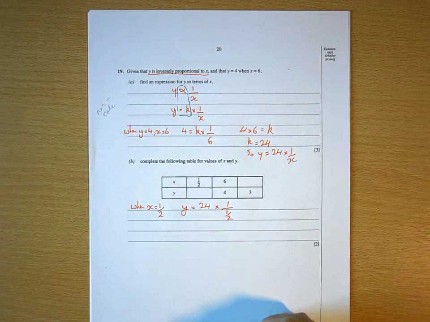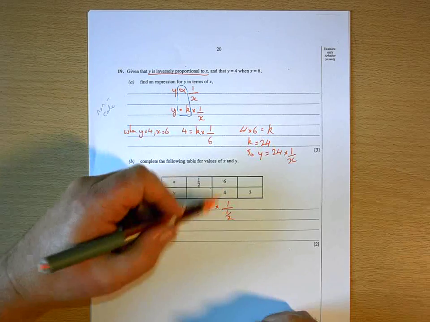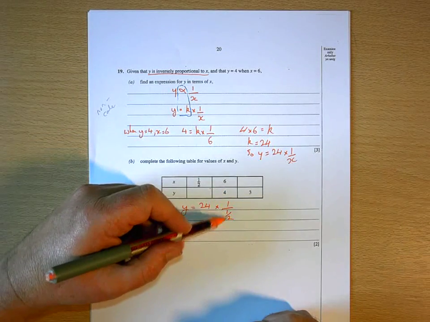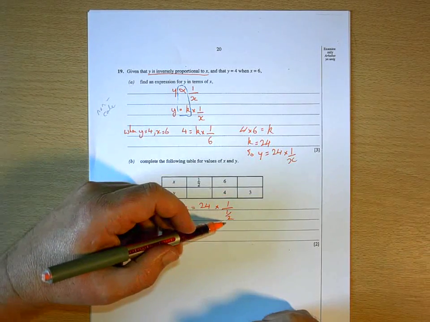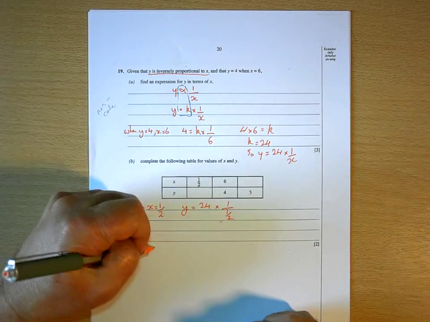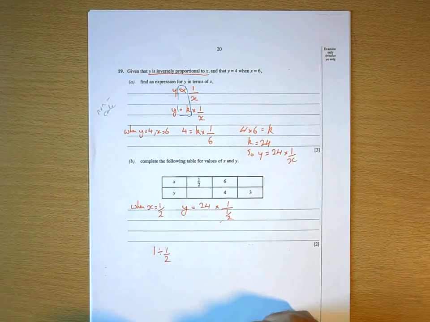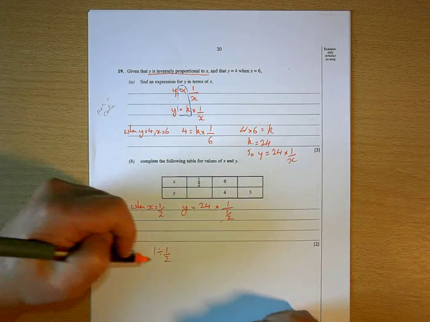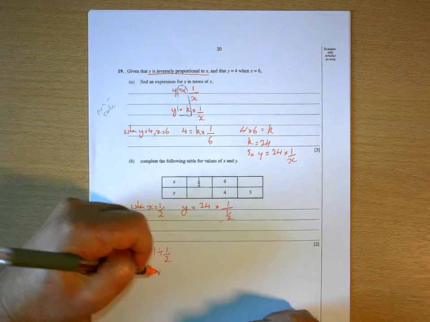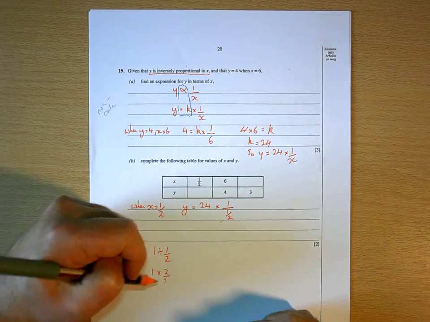Now, 1 over a half is actually the same as 2. If you want to think back to fractions, what that is saying there is 1 divided by a half. And if you can remember your rules of fractions, in order to divide, you turn it upside down and multiply. So 1 times 2 is 2.